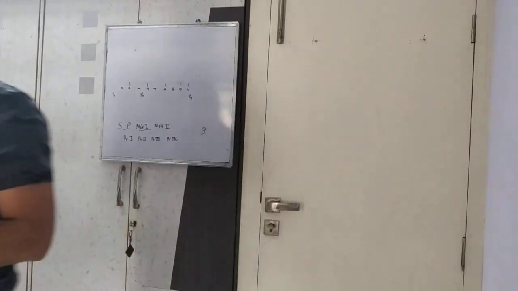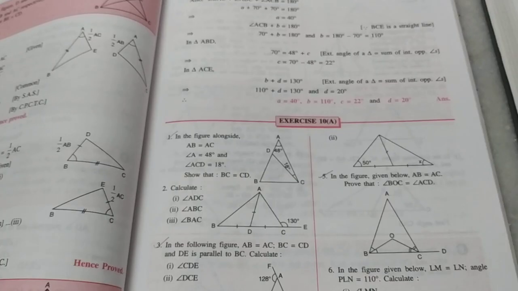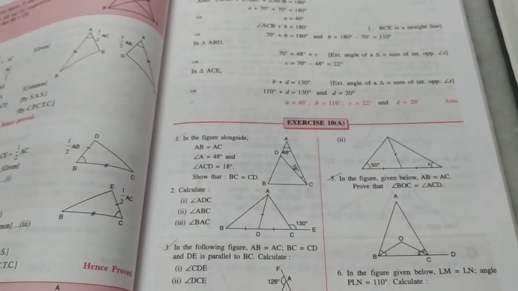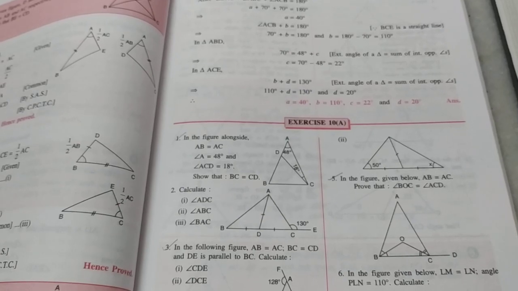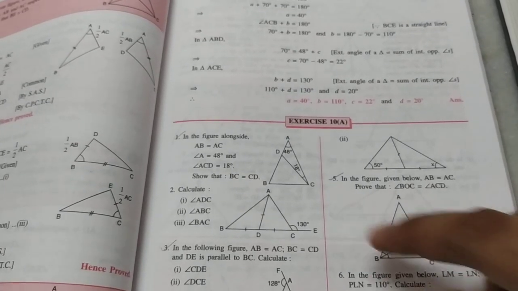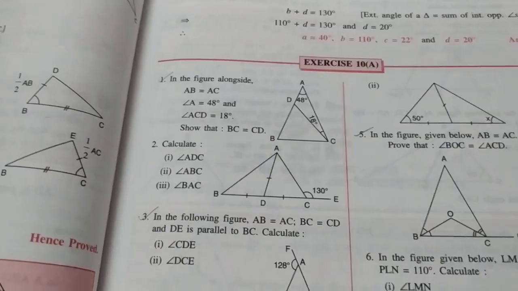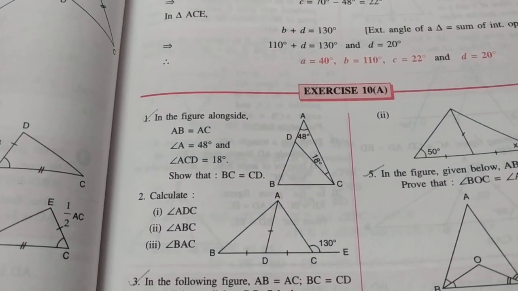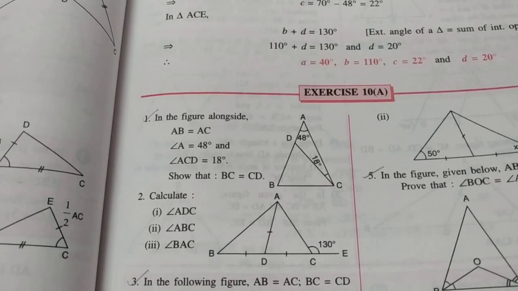Let's study 9th standard ICSE Math, Chapter 10, Isosceles Triangles, Exercise 10A. This exercise is pretty easy. Now, let's start with question 1. This is the diagram given. And the data is provided. We have to prove that BC is equal to CD.